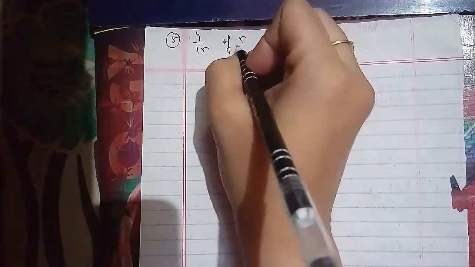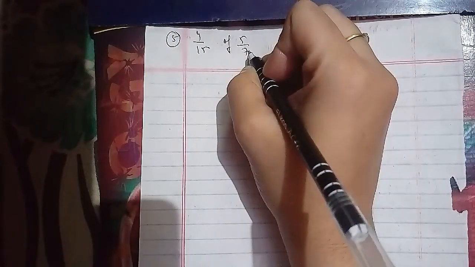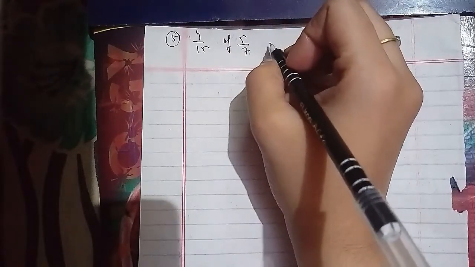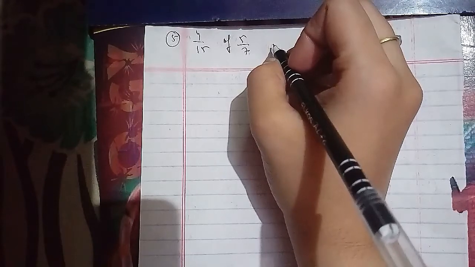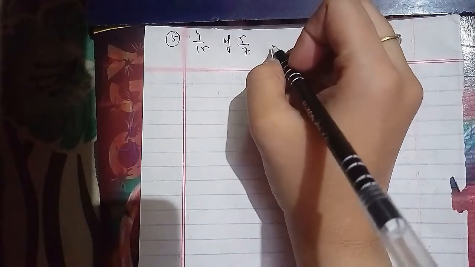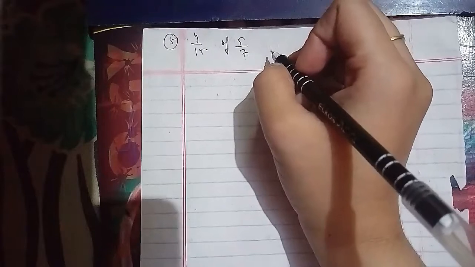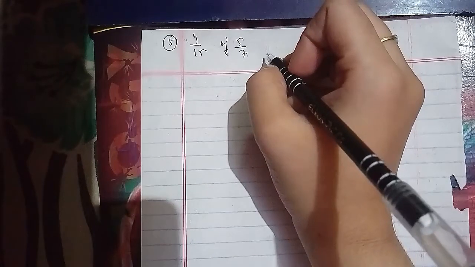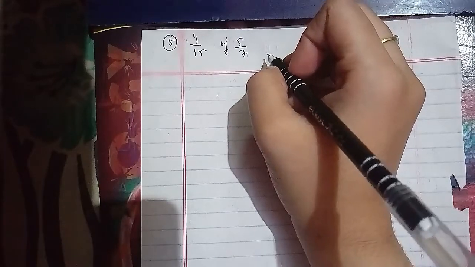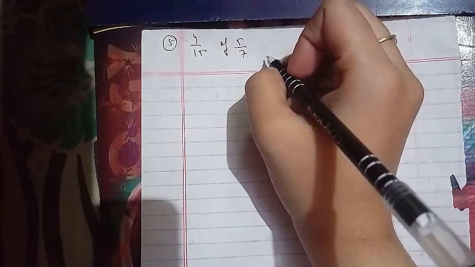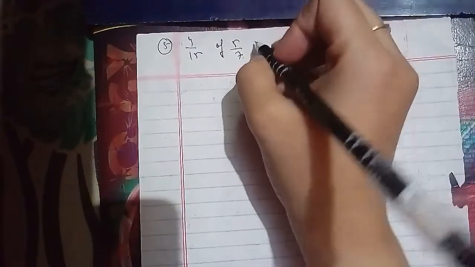The question we have: 4 upon 15 of 5 upon 7 of a number is greater than 4/9 of 2/5 of the same number by 8, what is the half of that number? This has been asked in SBI PO question paper, and we have to solve it out as well. Let's go ahead with a detailed question of it.